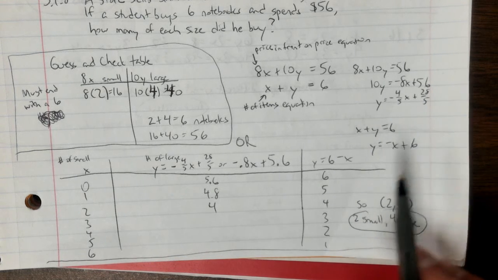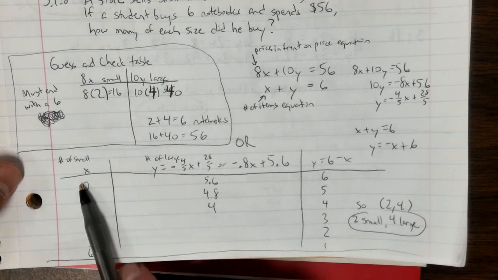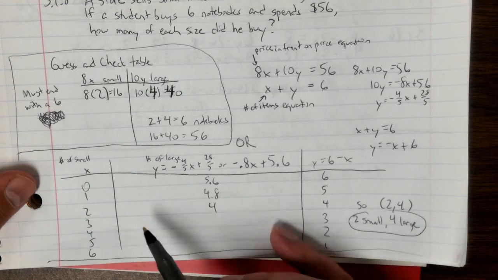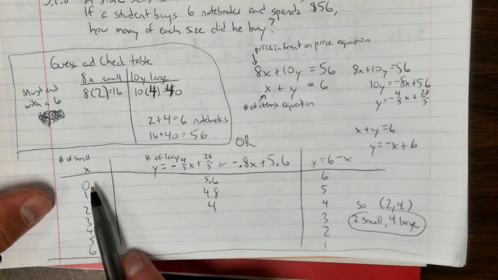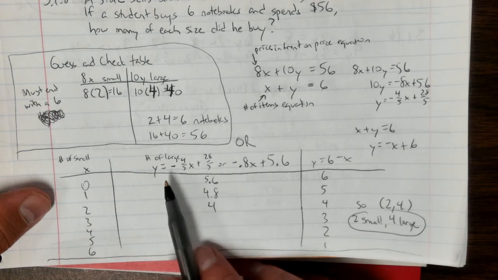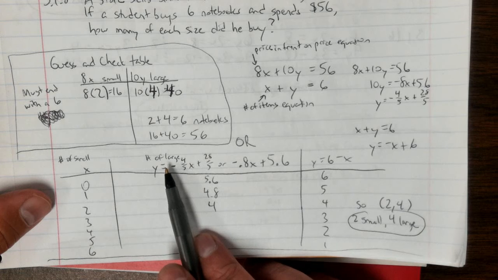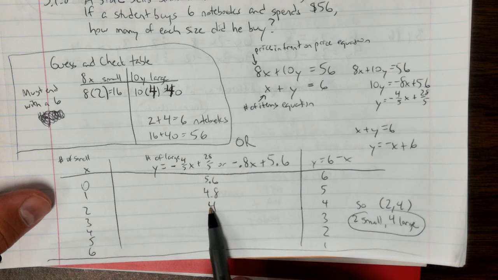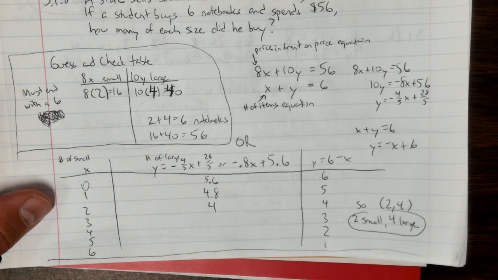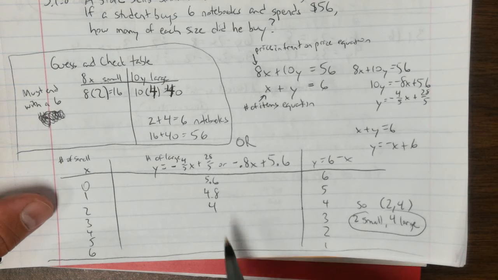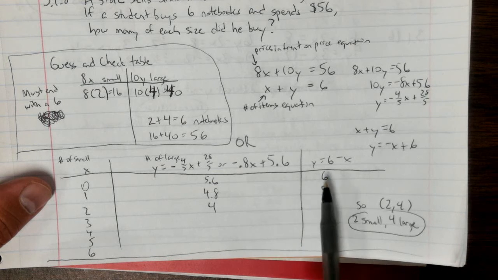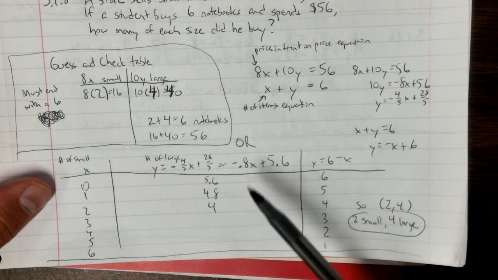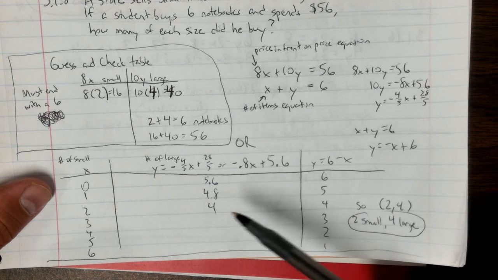So for my table, for this method, I had the number of small, x goes from 0 to 6, and then the y for this one or for that one. So when I plugged in a 0, I got 5.6 and I got 6. They don't match, so I have to go to the next one.